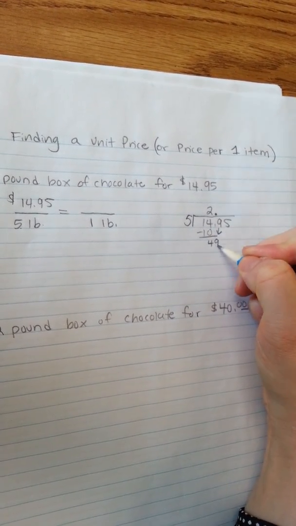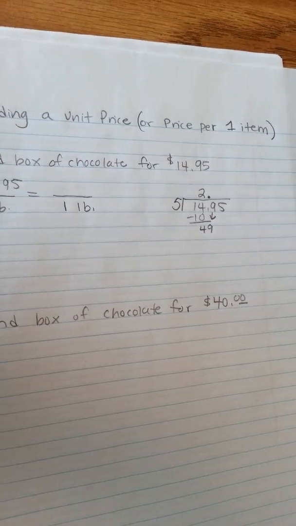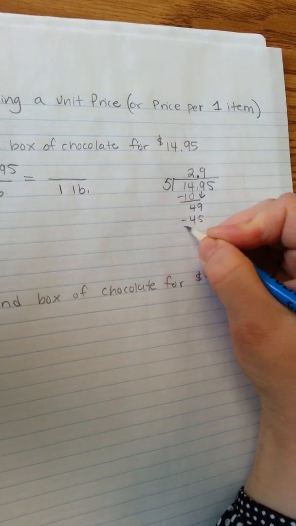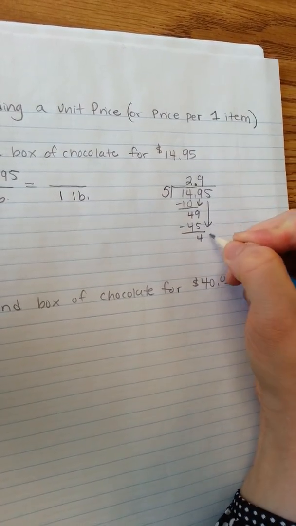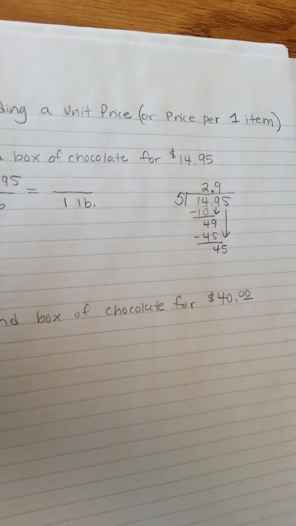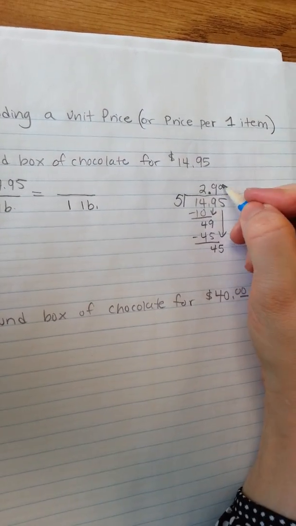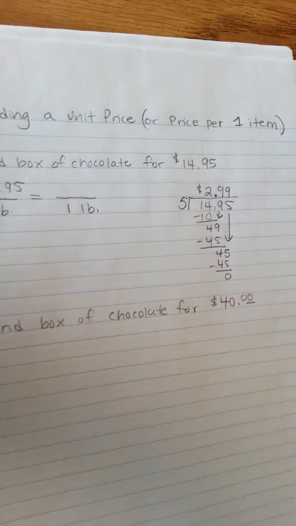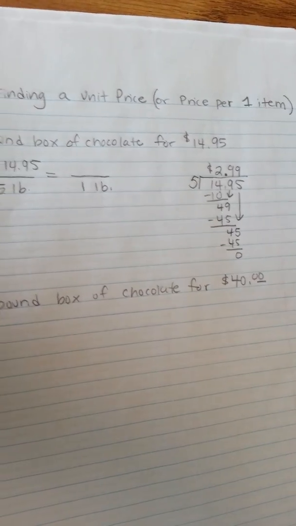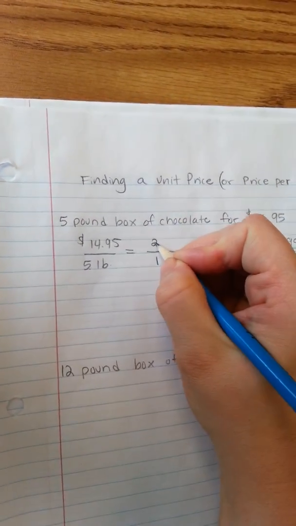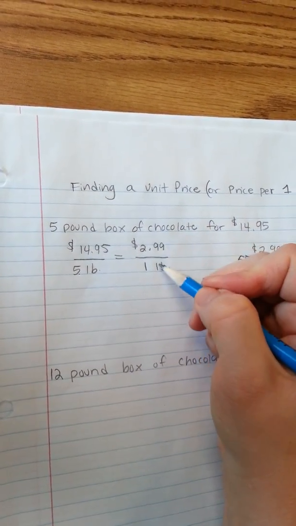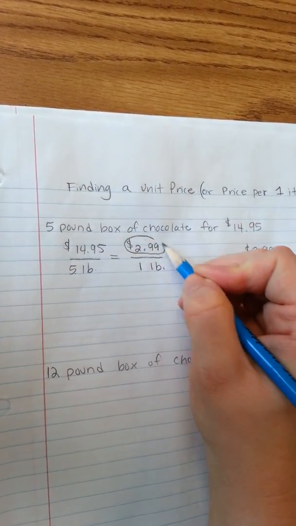Left with 4. 5 is going to go into 49 9 times. I'm left with 4. 5 is going to go into 45 9 times. And my solution is that this is $2.99. I'm going to write it in right here. Per pound, $2.99 per pound.